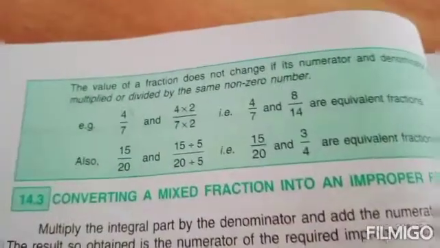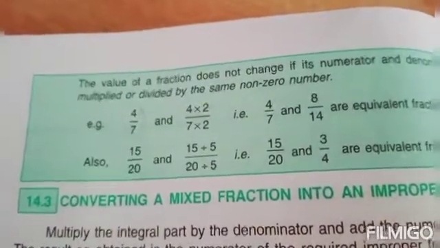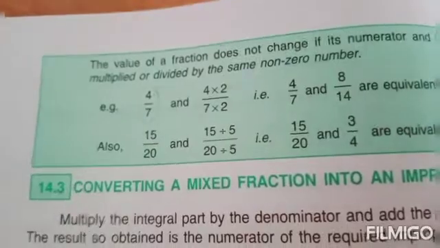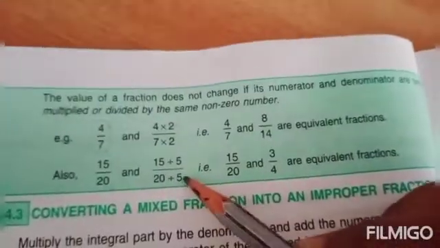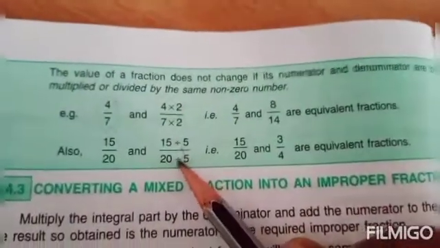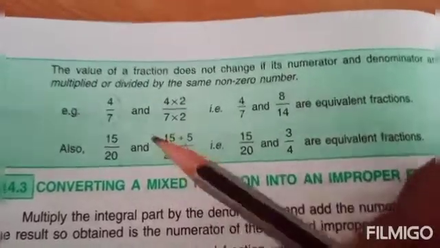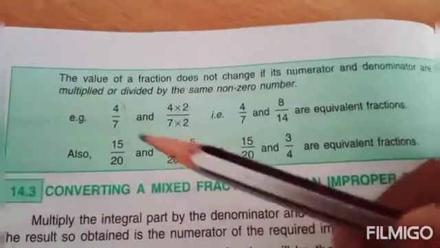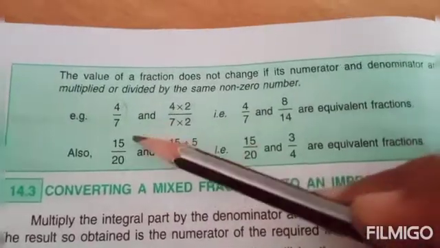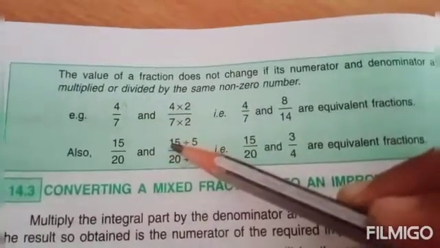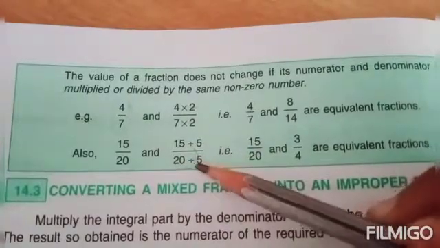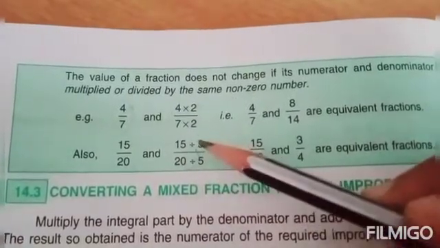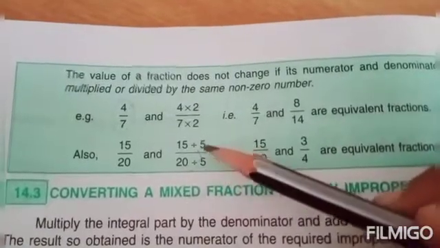Okay. Similarly, if we divide both numerator and denominator by the same non-zero number, the value of the fraction will remain the same. Okay, let us take the example 15 by 20. 15 and 20 will go in 5. We can divide 15 and 20 by 5. So 15 divided by 5 by 20 divided by 5. Numerator and denominator we are dividing by the same non-zero number, that is 5.